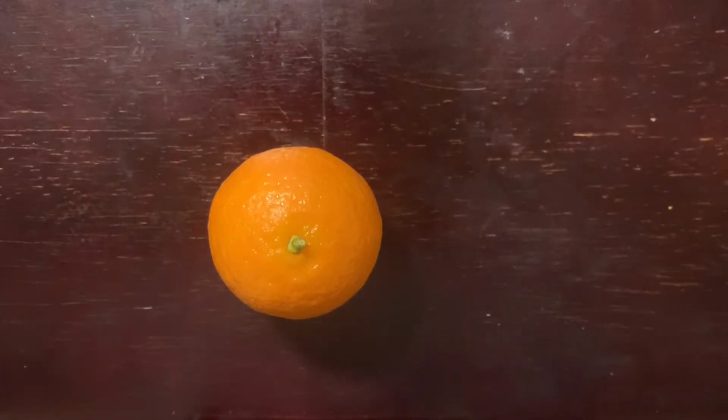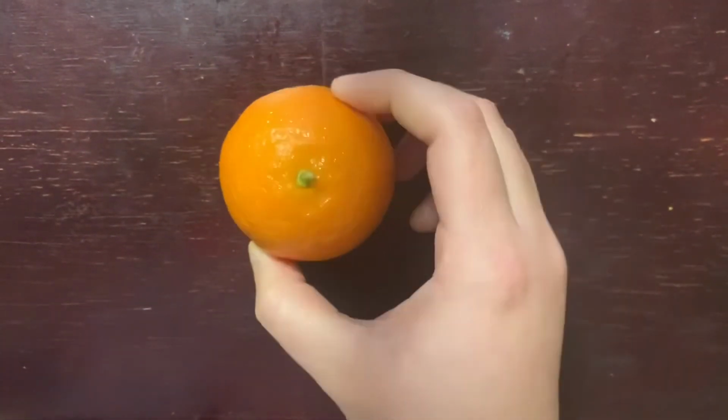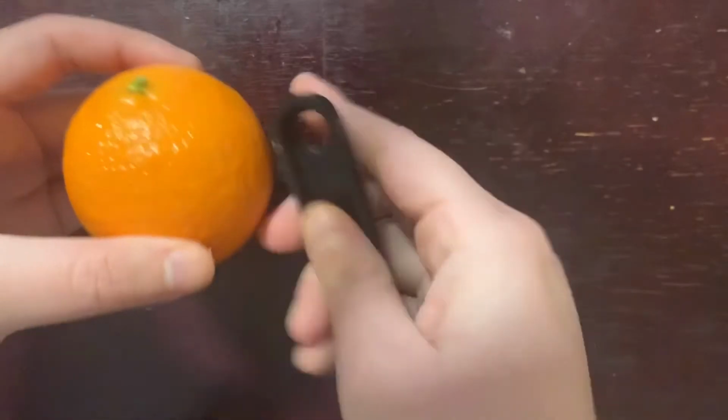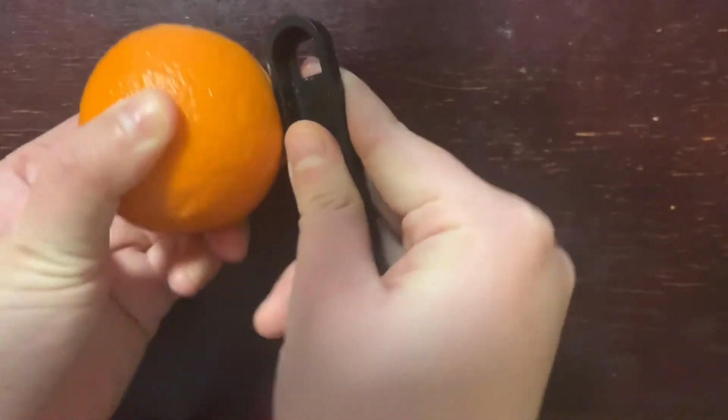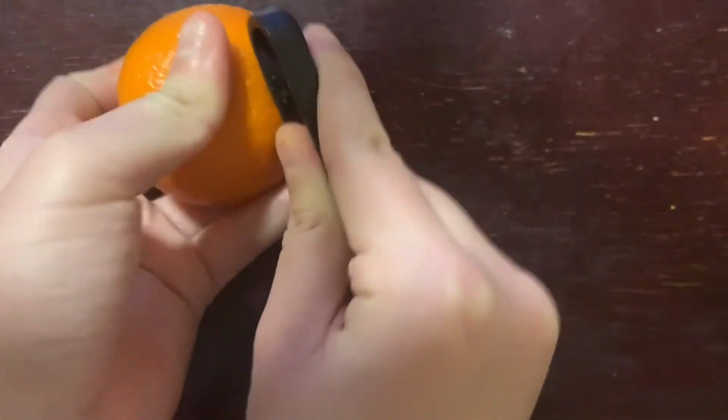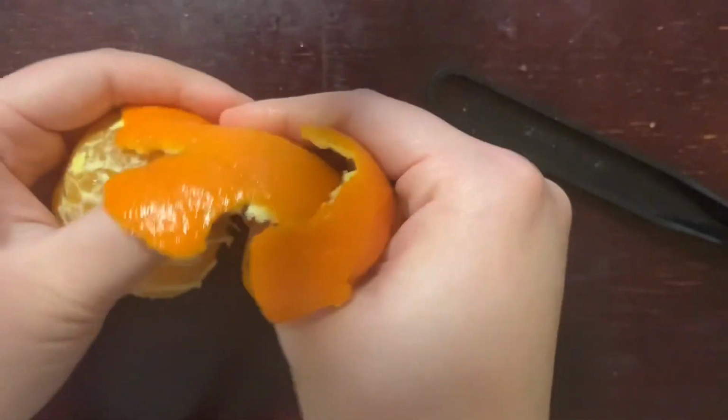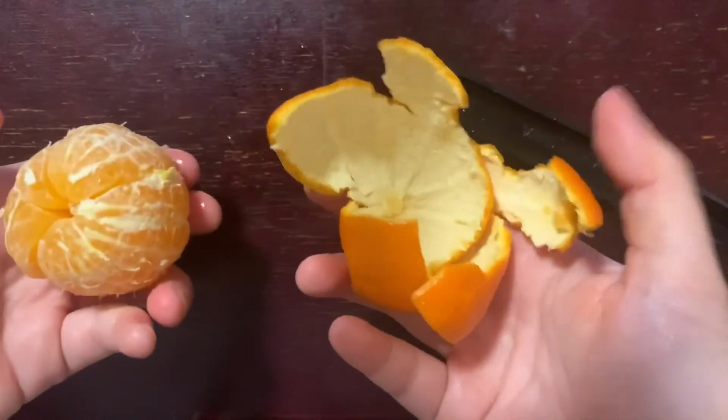Hi, it's Professor Jessie again. Next we're going to be dissecting a mandarin. I'm going to be using the same tool as before. As you'll see, I was able to get the entire peel off in one go.